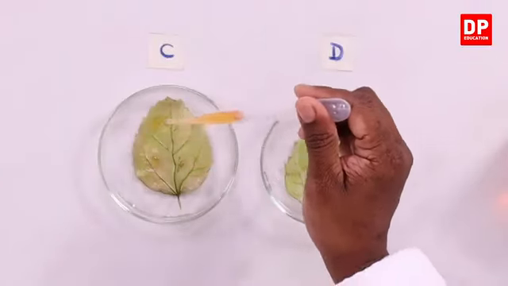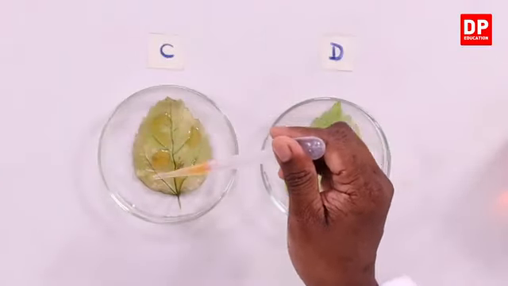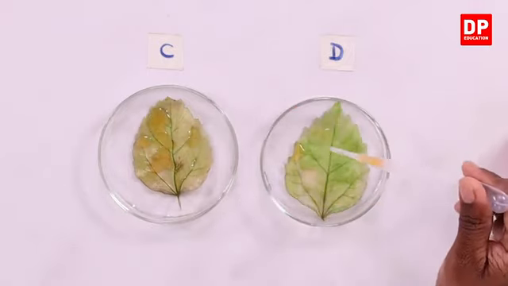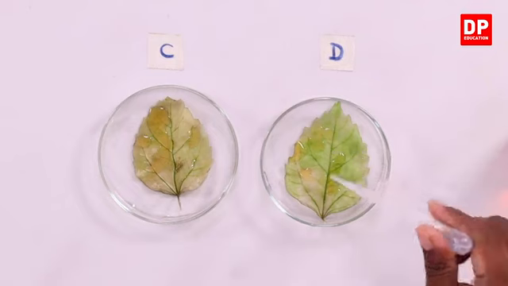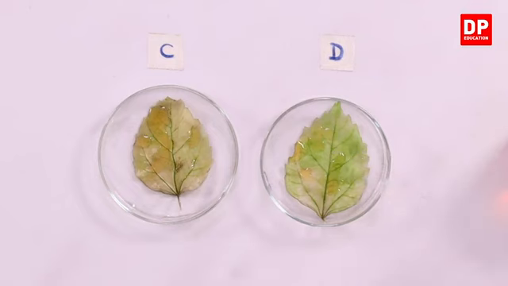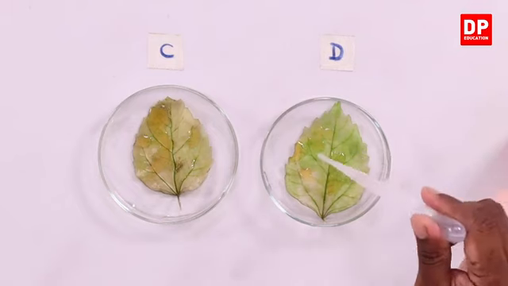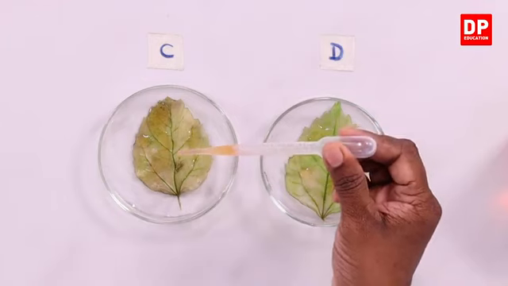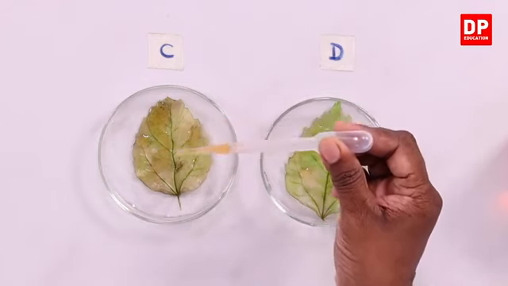I'll put it on leaf C first. You can observe the color change, and also on leaf D. It might take a little time. You can observe the two leaves. I will put a few more drops on both the leaves.